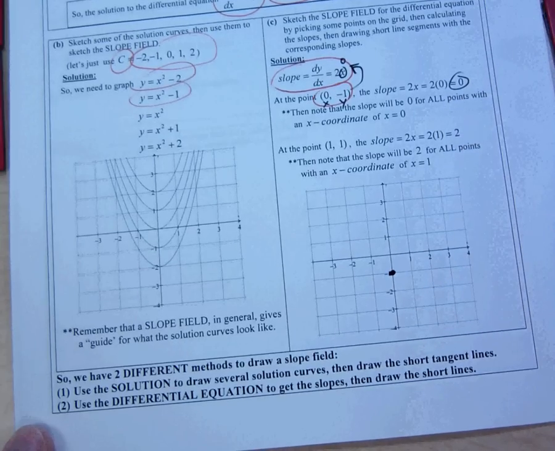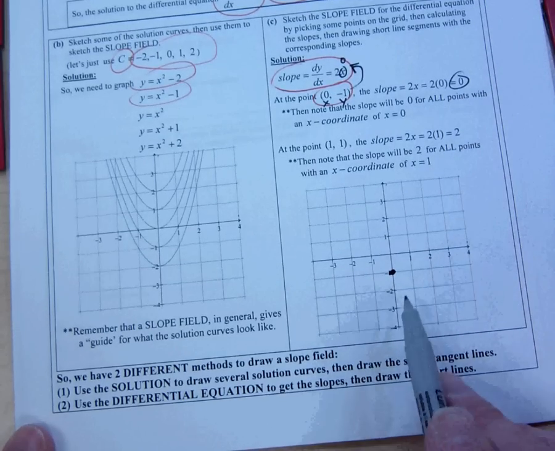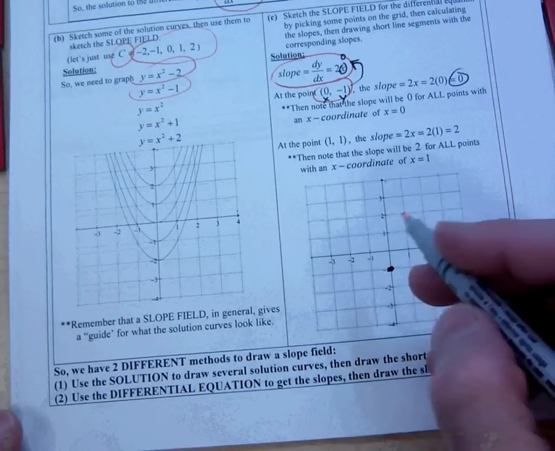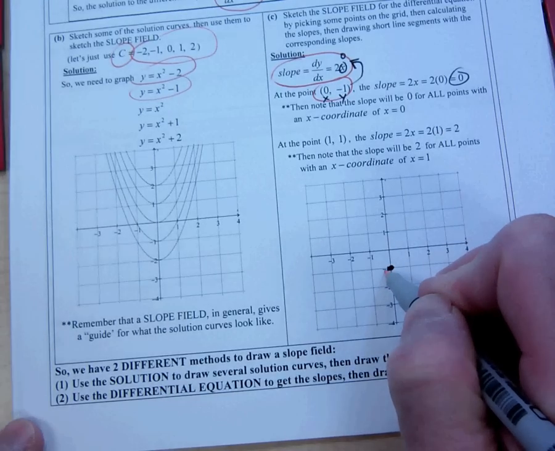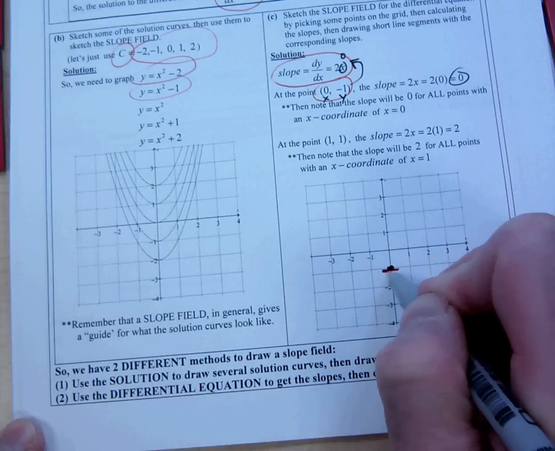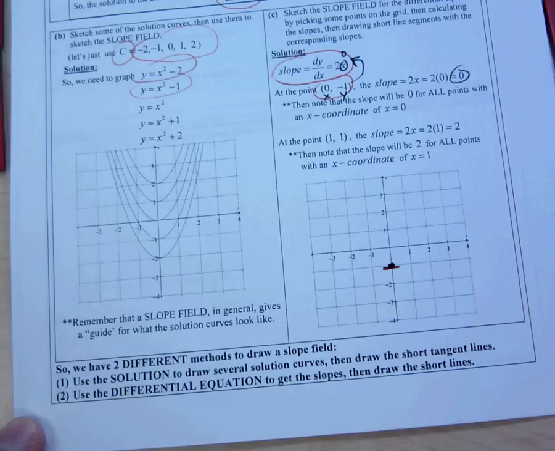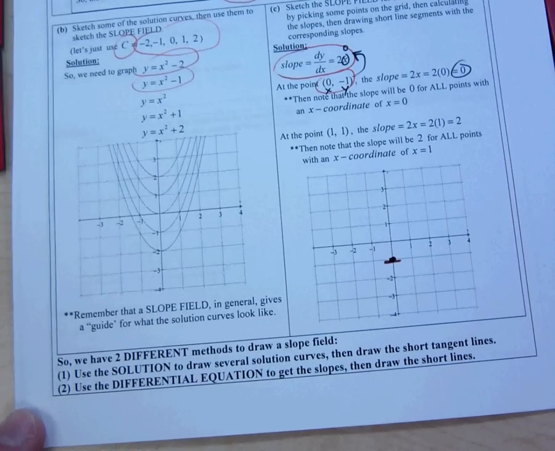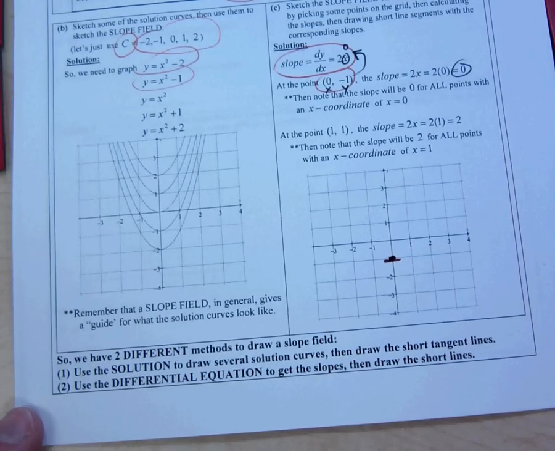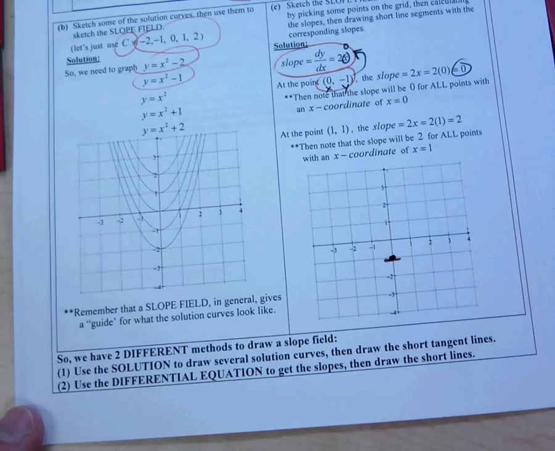So here's what I'm going to do with that. I'm going to go to the point (0, negative 1), and I'm going to draw a short line that has a slope of 0. But you see what I just did? I just drew a short line there. Everybody with me? You sure?